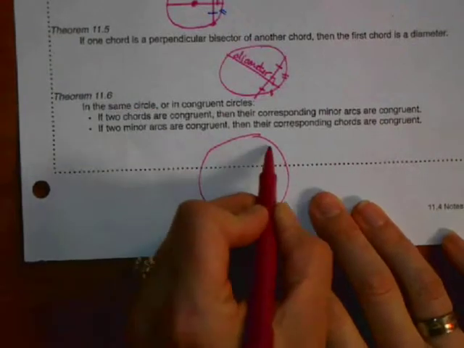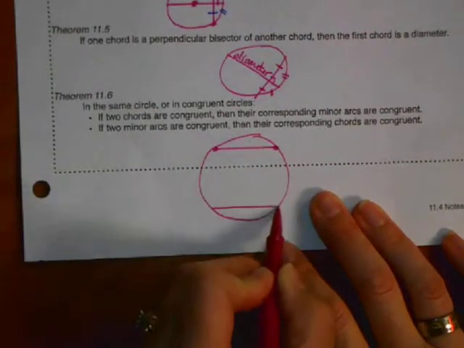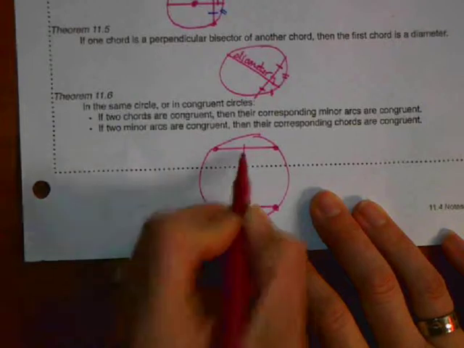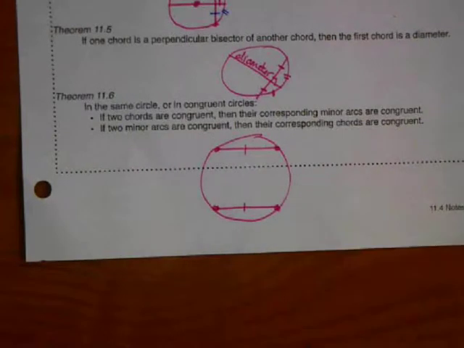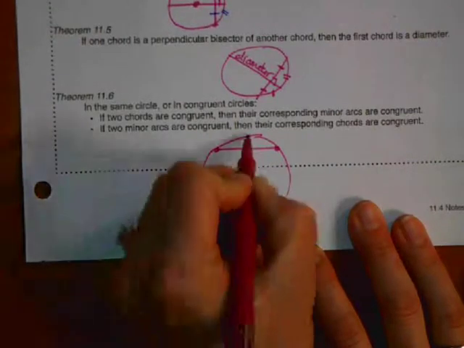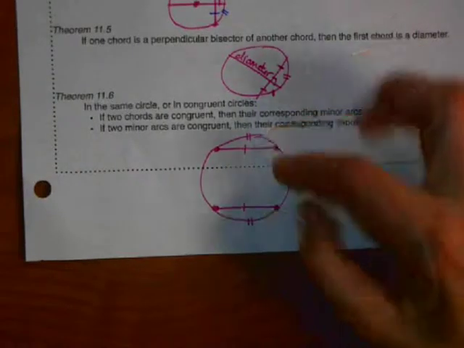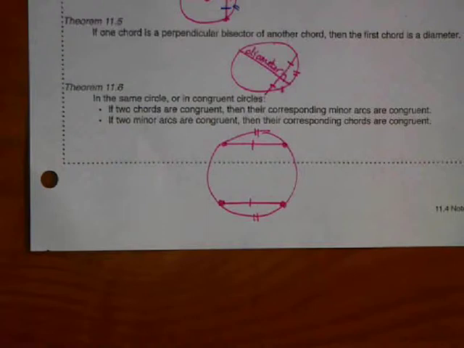So I'm going to say if two chords are congruent. So these two are congruent to each other. Then their corresponding minor arcs are congruent. So that means that this and this are congruent. And then the second part is just like the converse of that. If the arcs are congruent, then the chords are congruent. So that's what we're working with today.